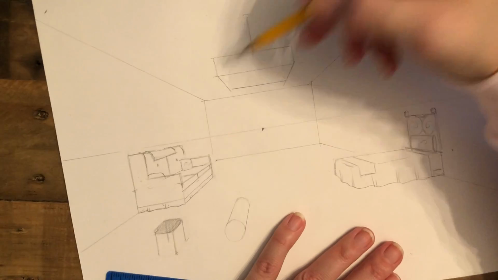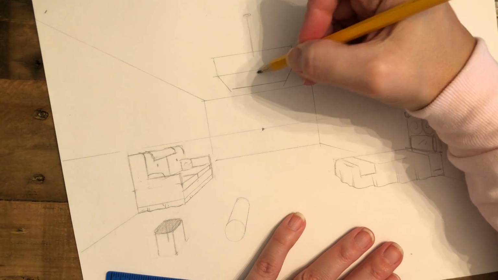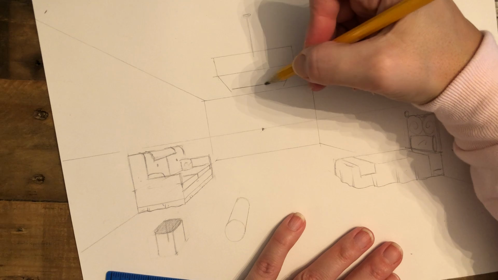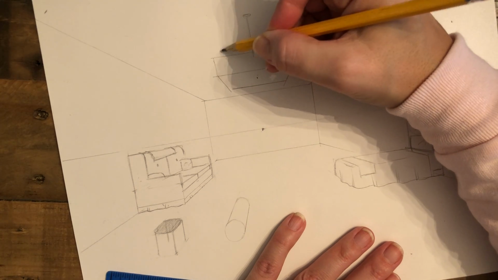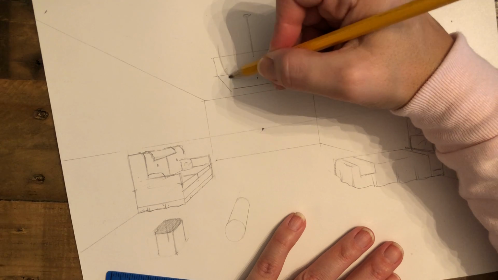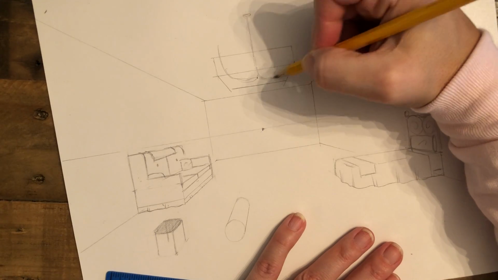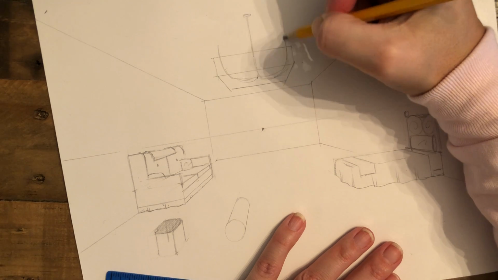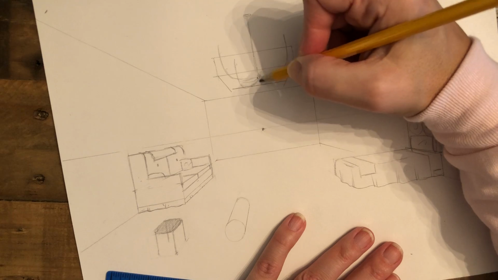You could do something like that, right? But if you wanted to make this into a chandelier of some sort, then you would see most of the bottom of it, right? So maybe I was going to draw 4 lights coming up. You have to understand that you would see a lot of the bottom of this light.